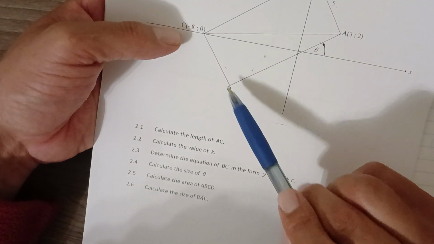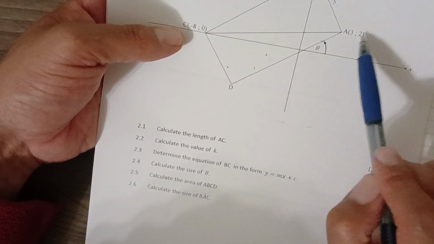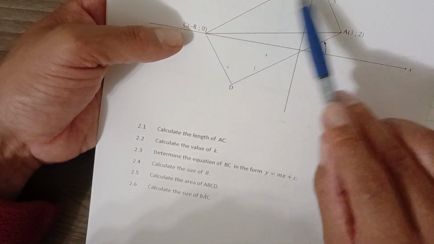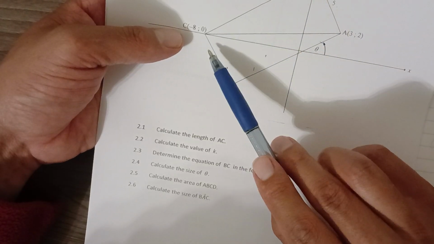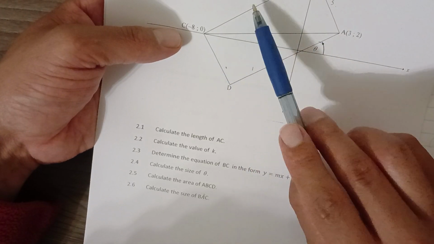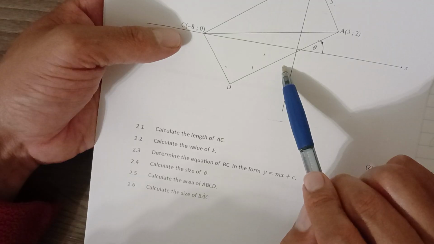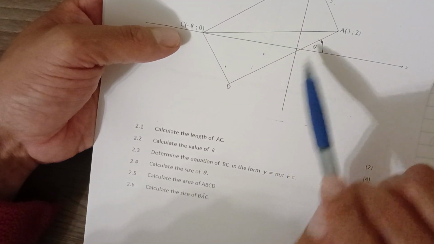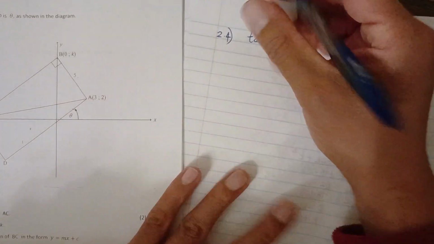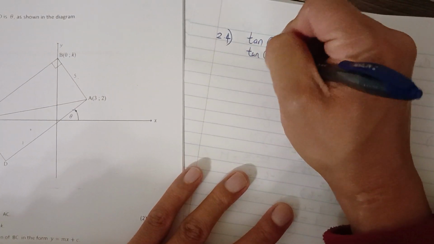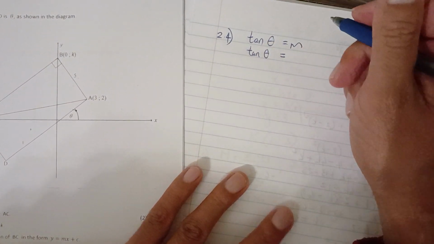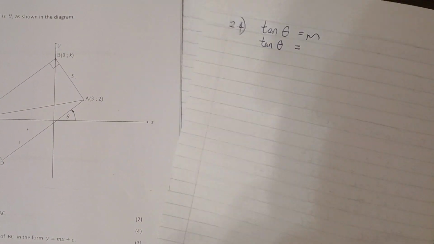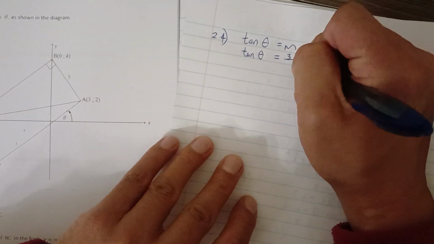We don't have these coordinates, so we can't find the gradient of this line, but it would have the same gradient as BC because they are parallel. So we can use this gradient to find theta. tan theta is equal to the gradient of CB we found in the previous question, which was 3 over 4.